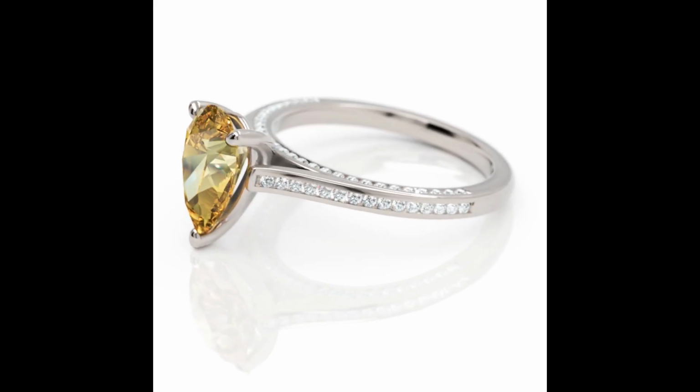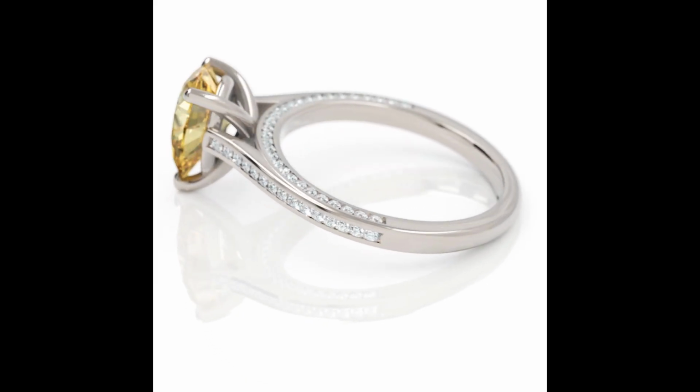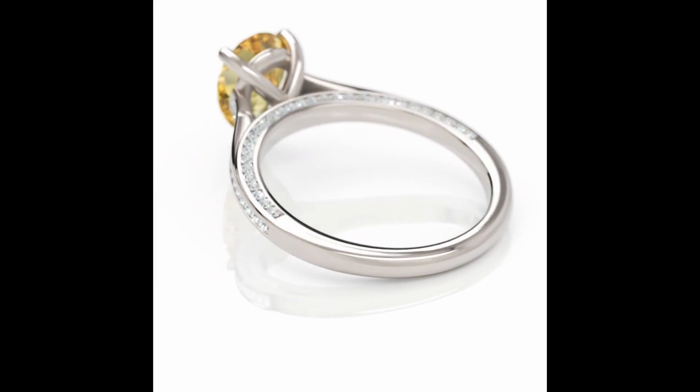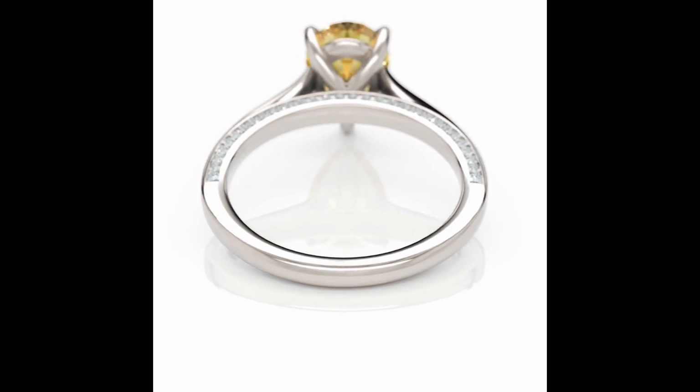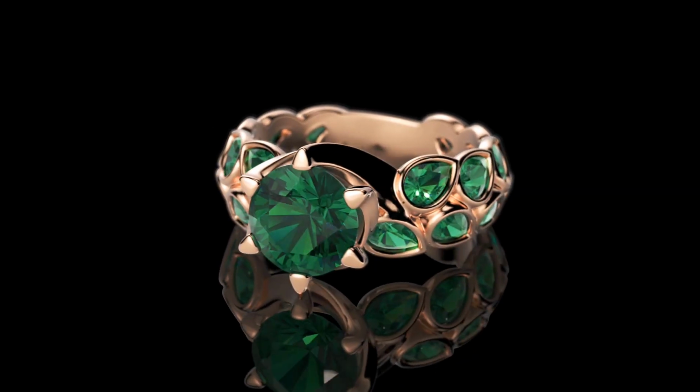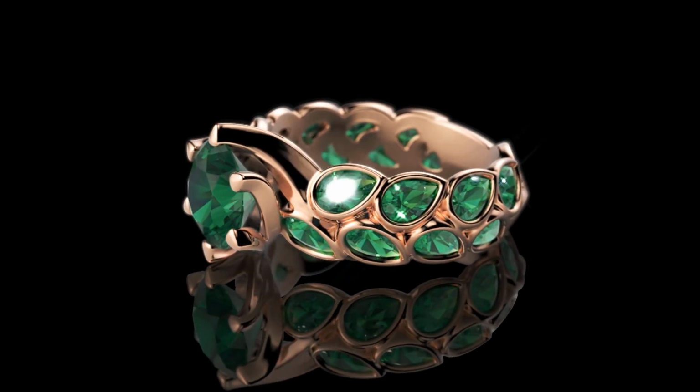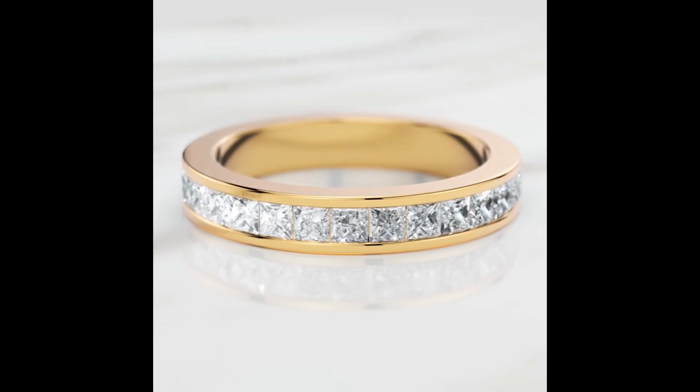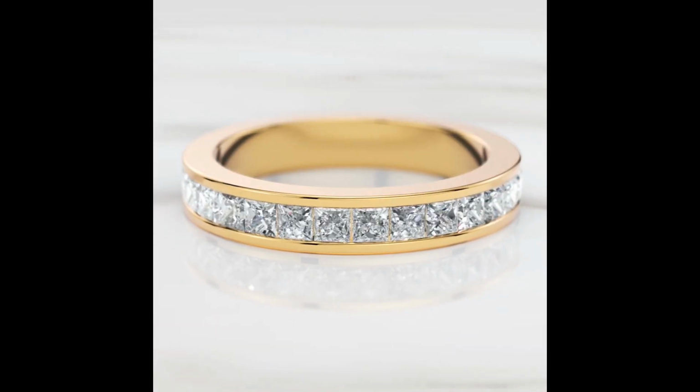Here's another one. Notice how the background is blurred while the part closer to the camera stays in focus. Here's another one. And finally, in this last example, the back part is blurred and the front part is sharp.